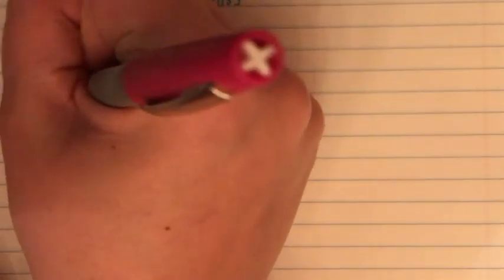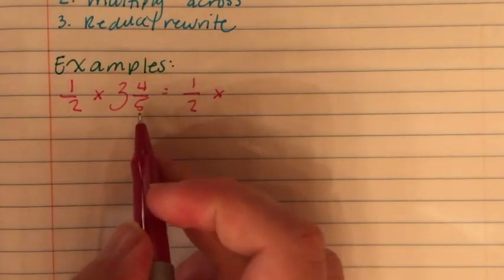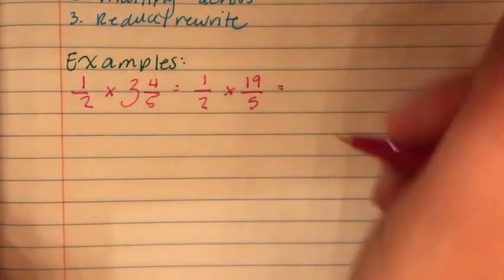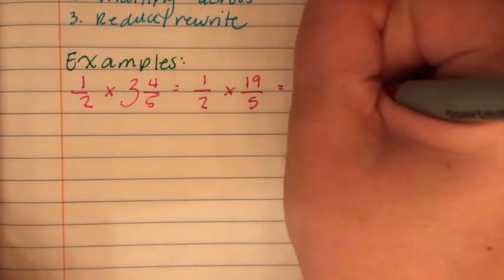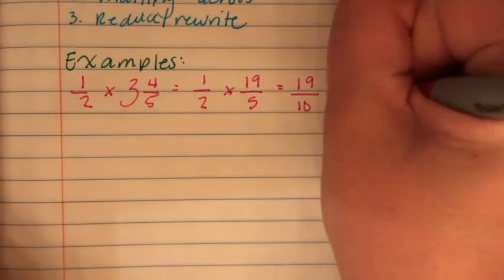So let's say I have 1 and, actually let's do a simpler one. Let's do 1/2 times 3 and 4/5. So this is already like it should be, so I have 1/2 times, so I'm going to use what I learned yesterday, so 3 times 5 is 15, plus 4 is 19. 1 times 19 is 19. 2 times 5 is 10. 10 goes into 19 once, and 9 is left over.